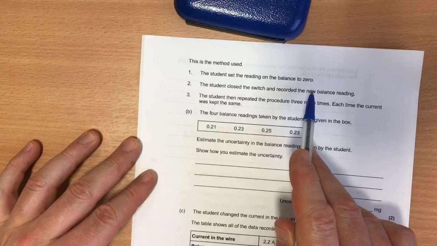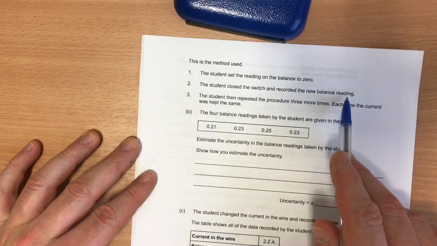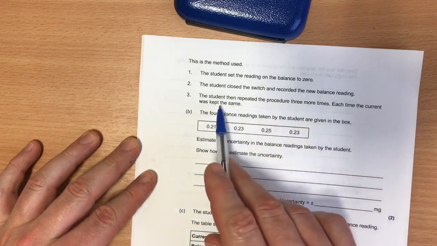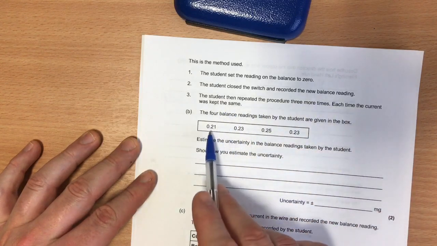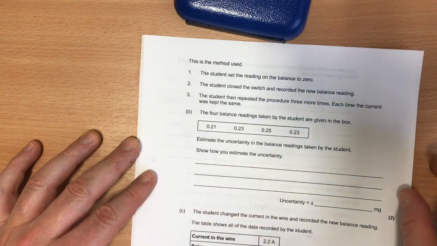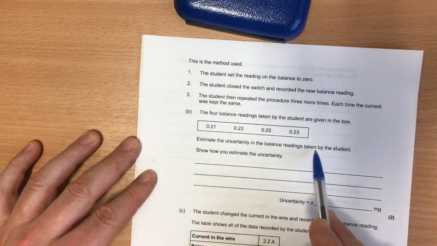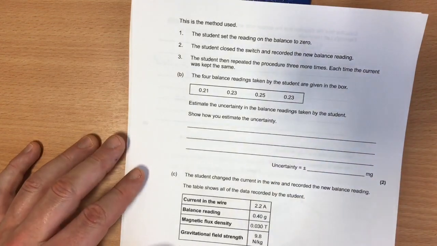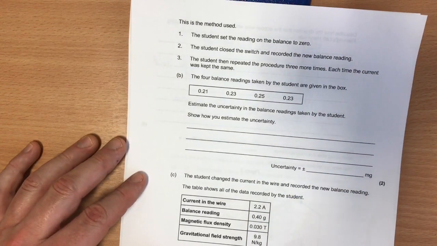So the student set the reading to 0, the student closed the switch and recorded the new balance reading. The student then repeated the procedure 3 more times, and each time the current was kept the same, and these are the 4 readings that they saw on the balance. Estimate the uncertainty in the balance readings taken by the student and show how you estimate the uncertainty.